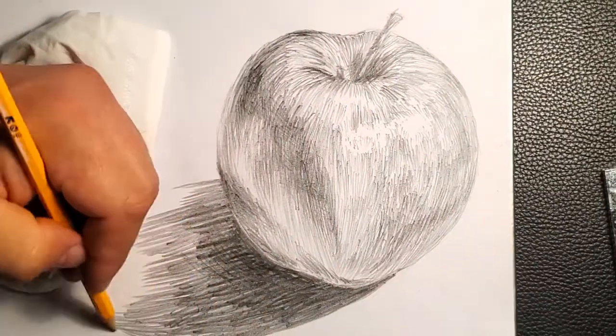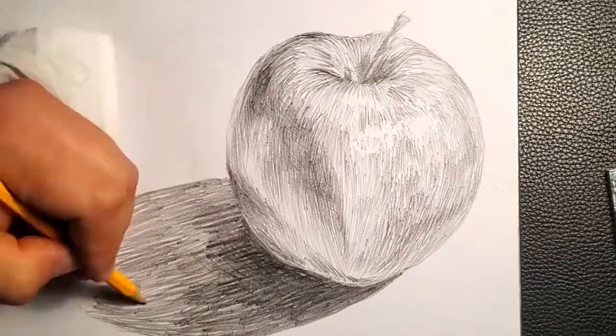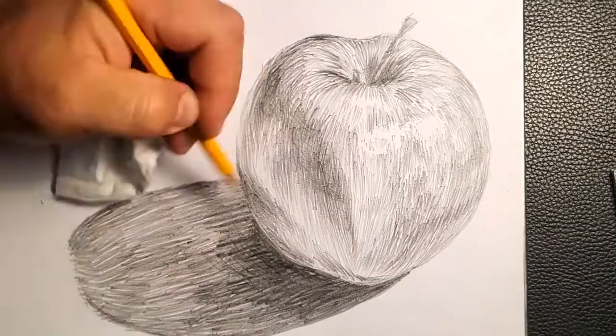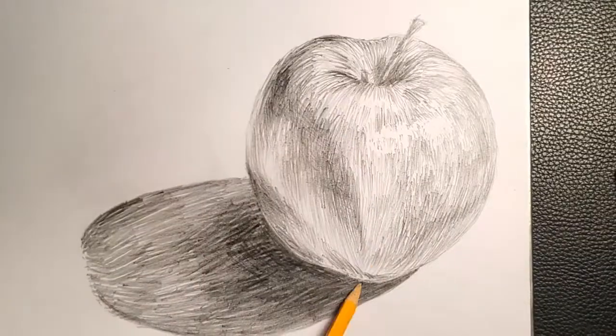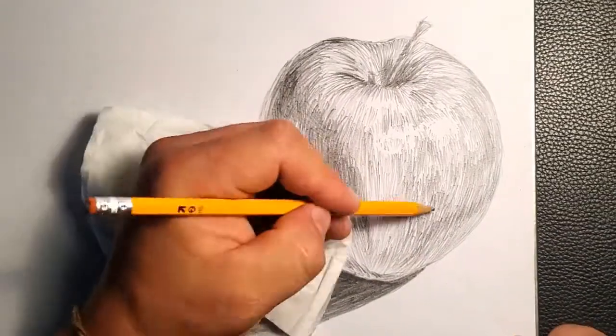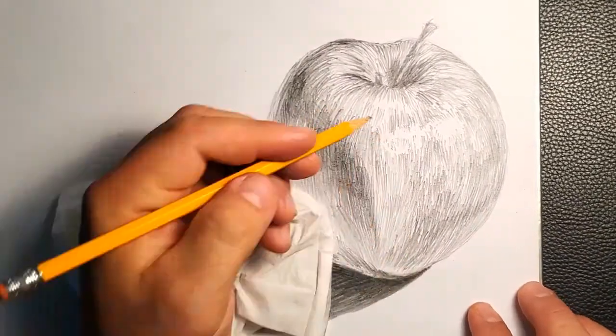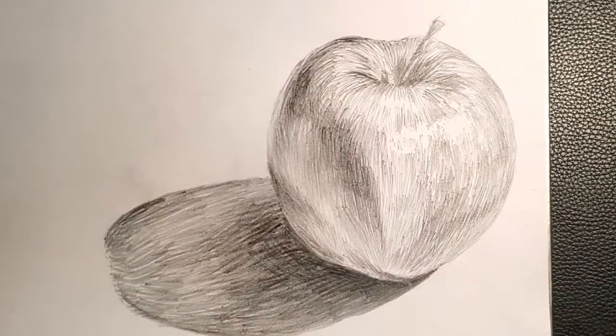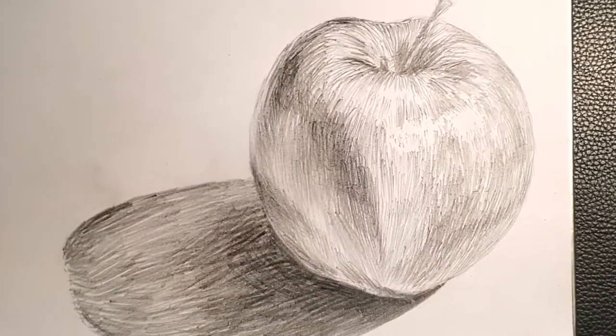I've actually got a Kleenex underneath my hand, my palm, because I tend to smudge as I'm working back and forth throughout the drawing. Working with values is a back and forth game. You've got to erase, apply a little bit more. It's really back and forth just so you can try to get your values right.